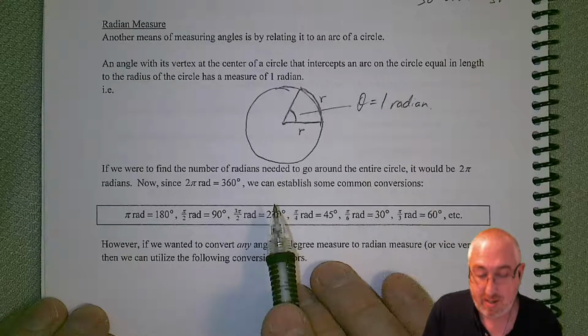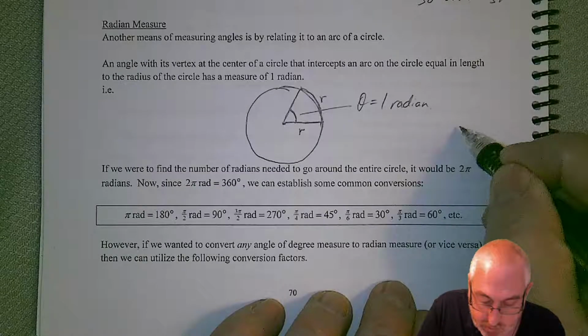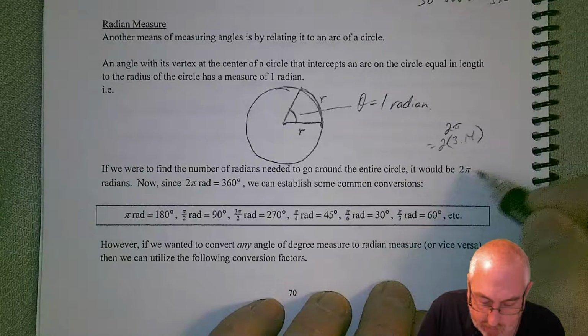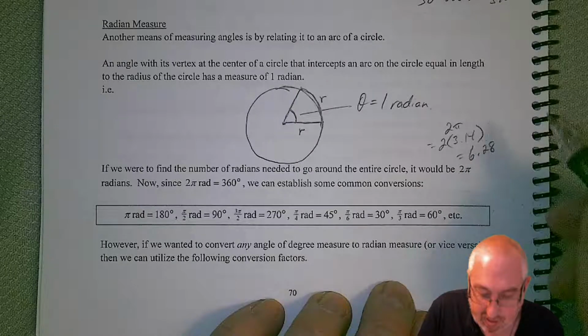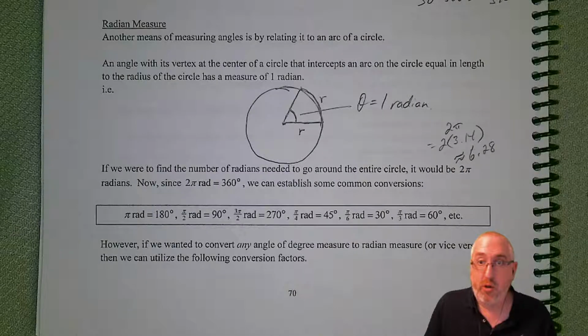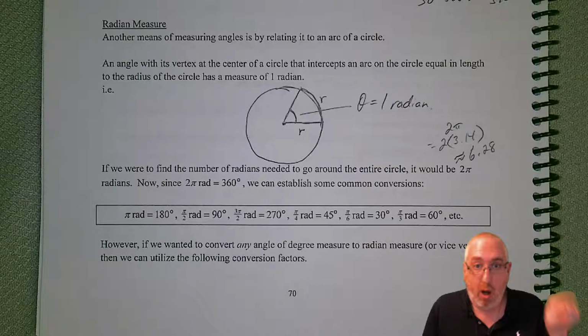So again, a little bit more than 6. 2 pi is equal to 2 times roughly 3.14, so approximately 6.28. It's not exact. So that's how many radians it would take to go all the way around the circle.